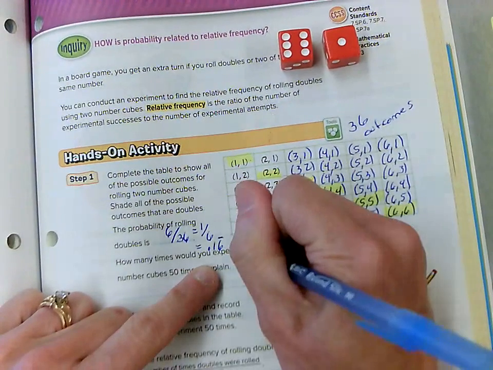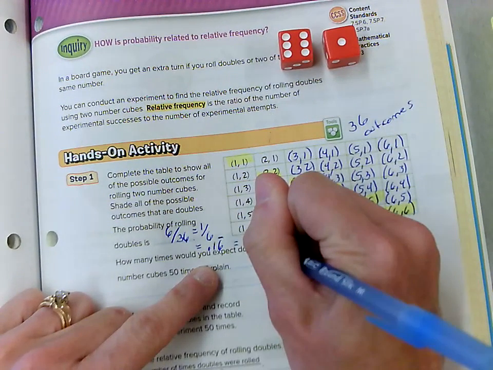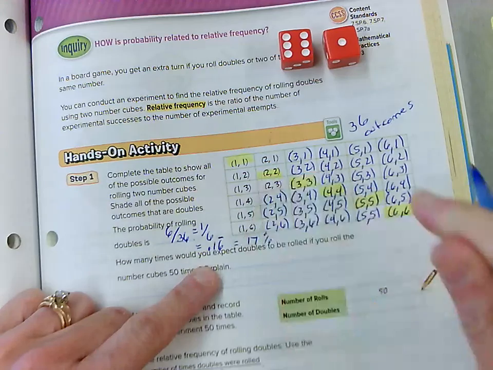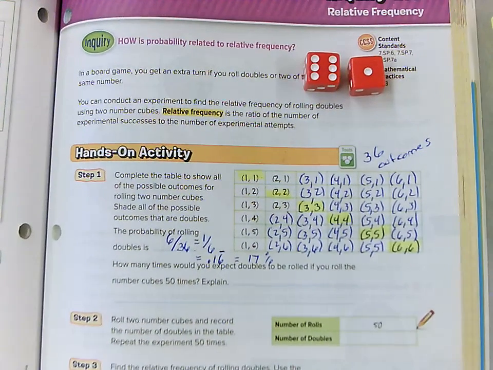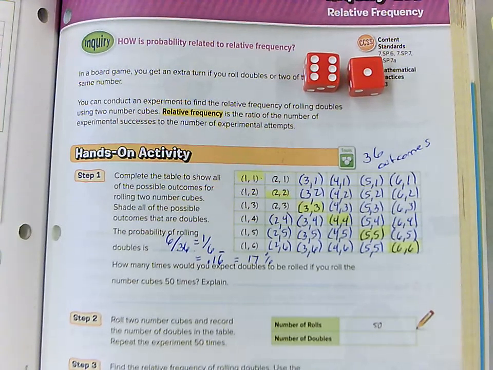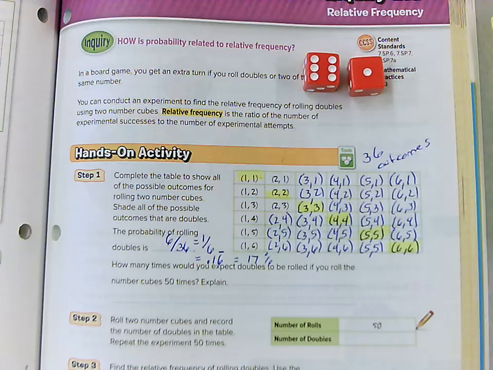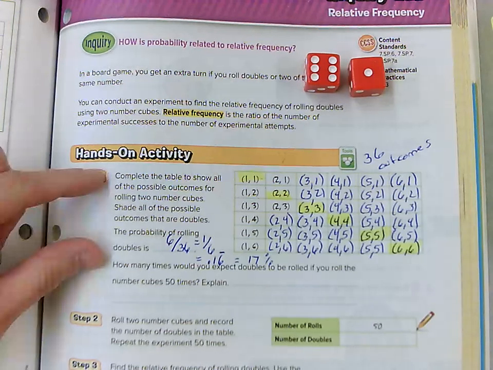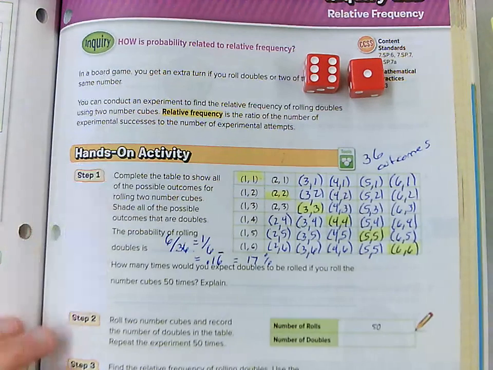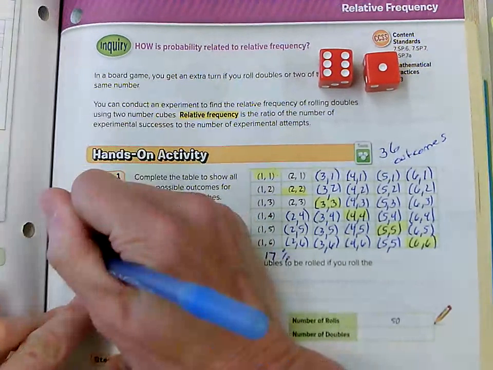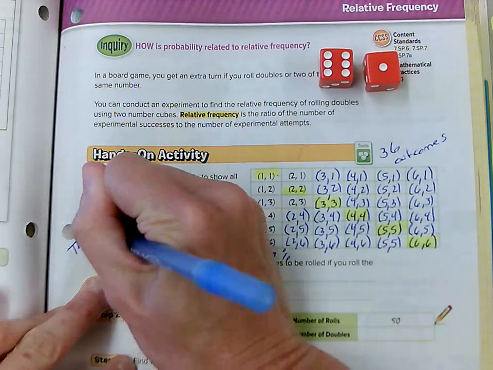So if I round to the nearest whole number, we're talking about 17% of the time, you would see doubles appear out of the 36 outcomes that you have. So this, what we just completed and looked at, this is called theoretical probability. So over to the side here, I'm going to write that out.